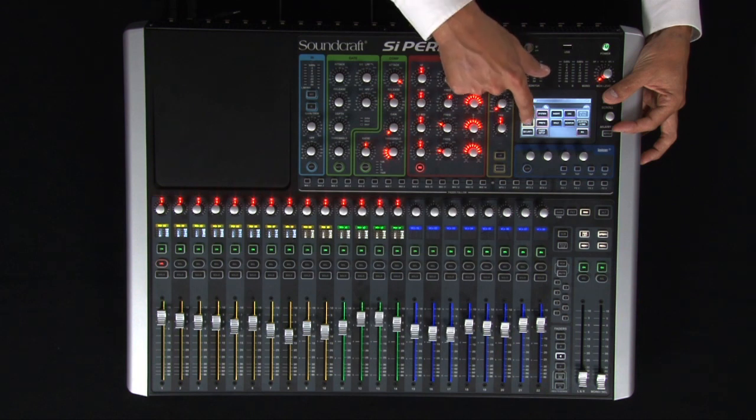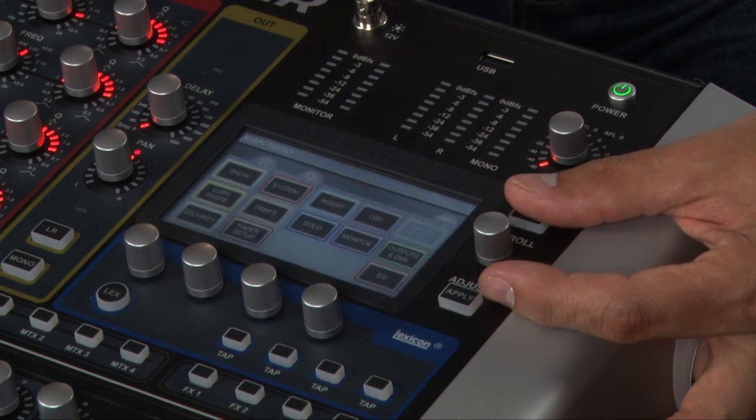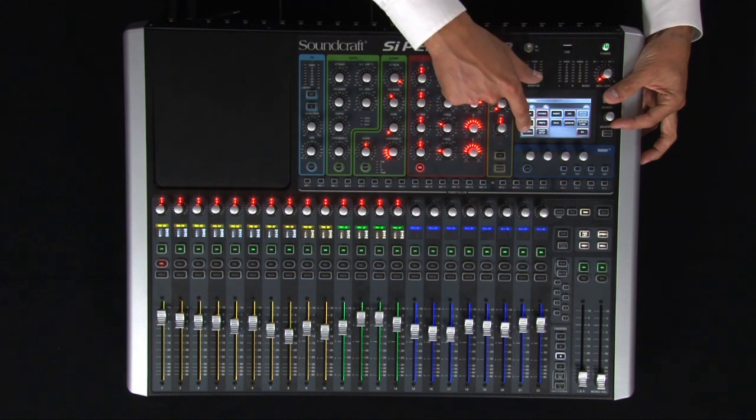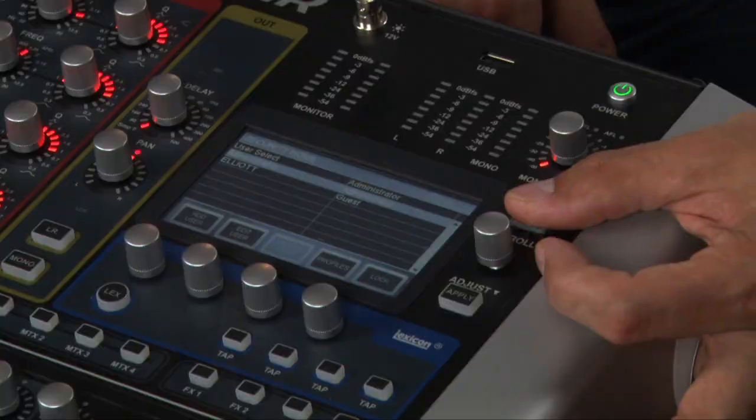Copy paste opens the copy and paste view. We'll be looking at that in a little more detail in other chapters. Security is used to set security and lock the console. Again, we'll be taking a little bit of a deeper look later on.